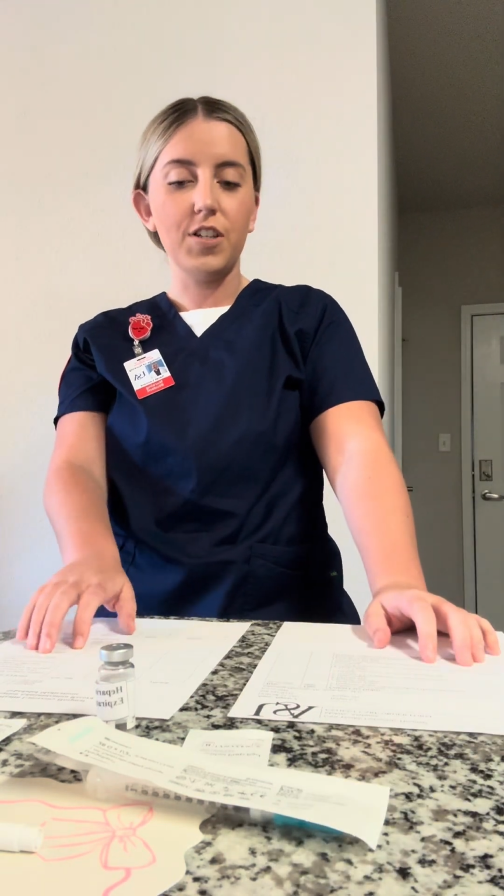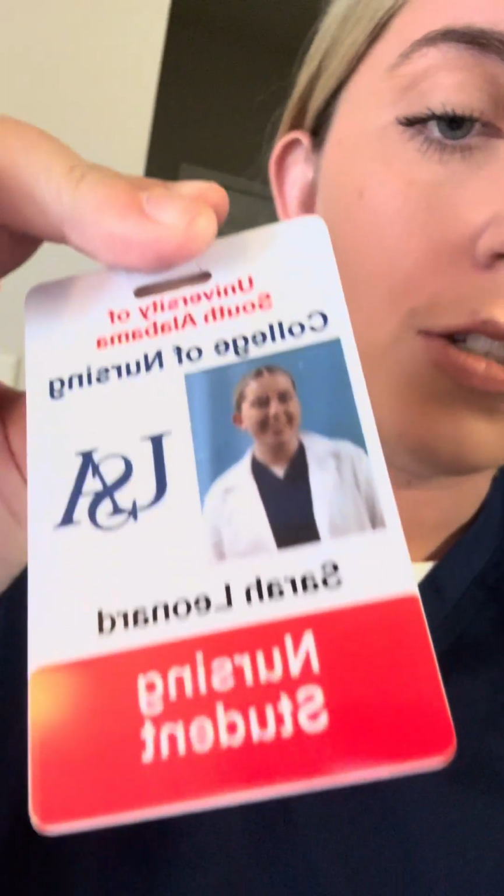I'm a student here at the College of Nursing, and today I'm going to be doing a medication administration checkoff. So first, I'm going to show my surroundings. Okay, I'm going to show my badge. And now I'm going to compare my MAR to my order form.